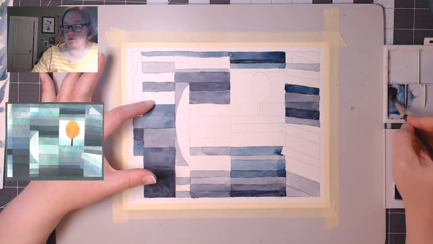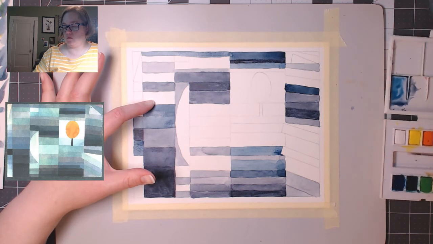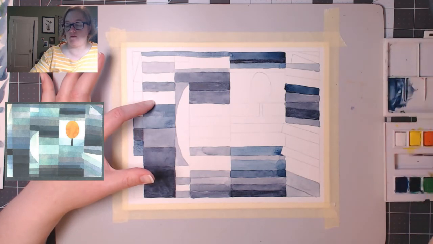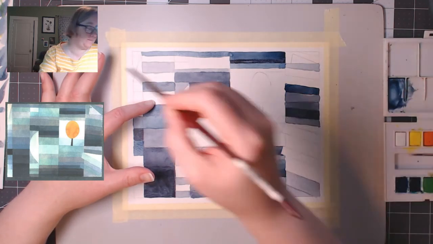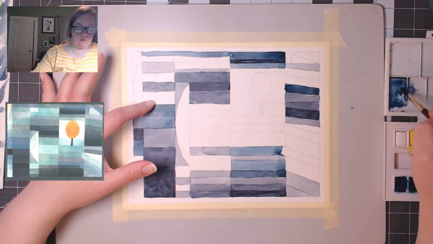Okay, I'm going to put this color there too. More blue, more black, more water. Okay.